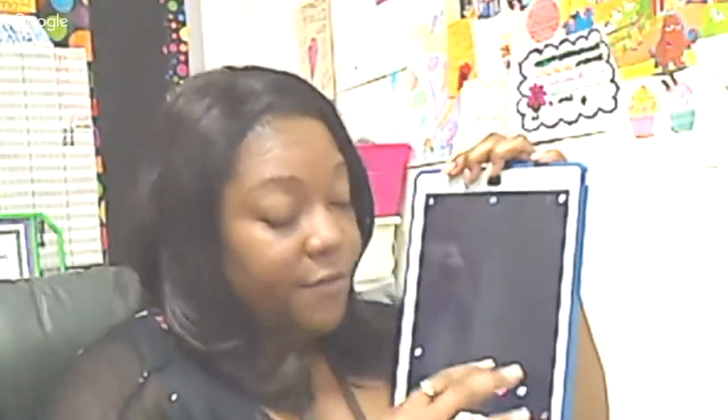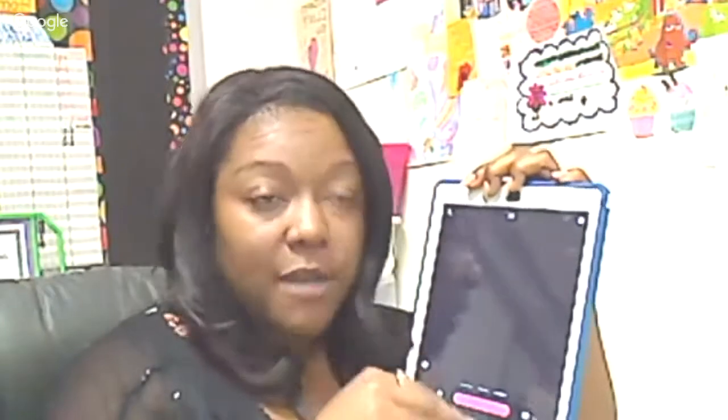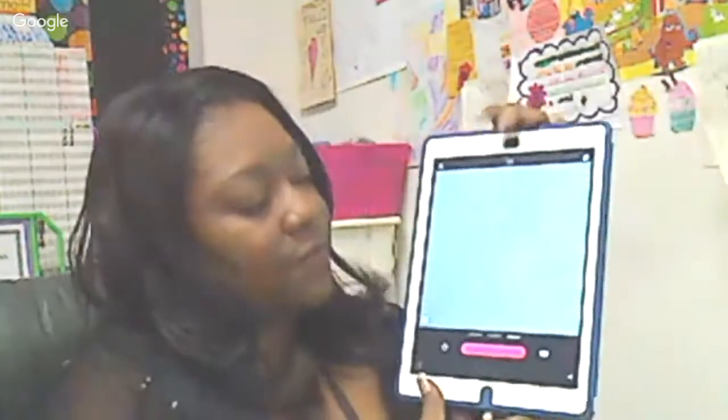You can pick the different ways that you'll have the subtitles show on the screen. You can even, if you would like to speak in English and then have someone translate them in Spanish so that you can have subtitles, you can do that as well. It's a really neat feature.